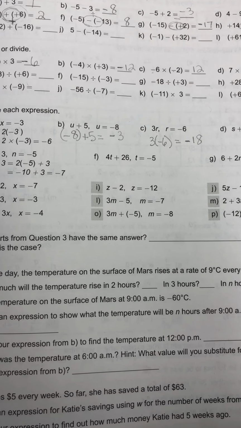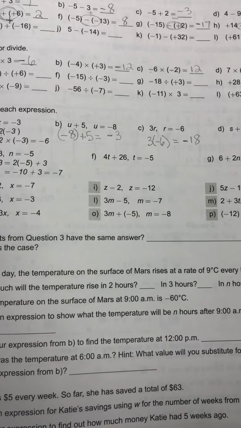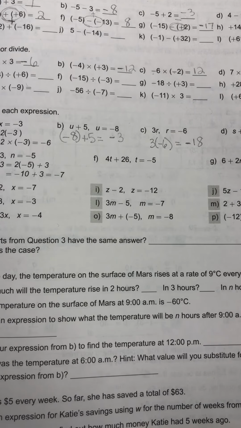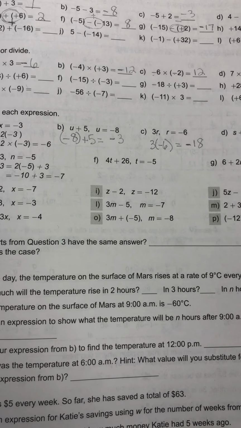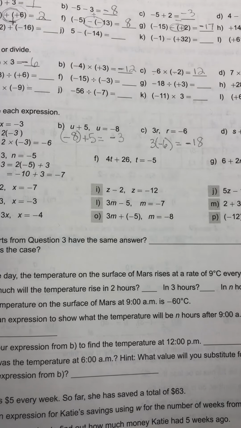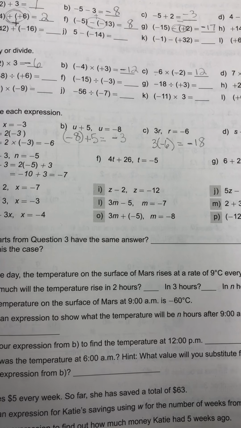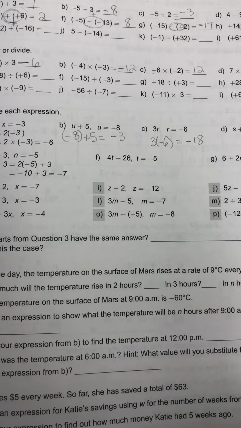So what I'd like you to focus on for the rest of your time is completing the questions that we didn't do together from number 1, 2, and 3. And I'm also going to assign some questions on the remainder of the page as well. So check the EDSB journal for the rest of your work.